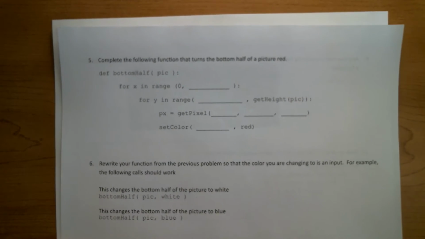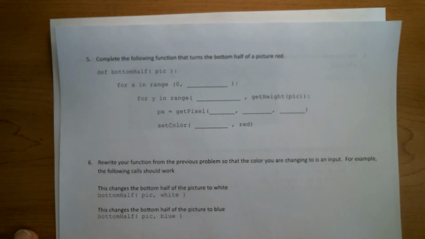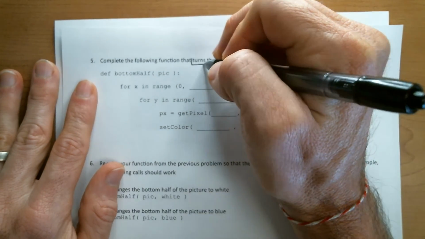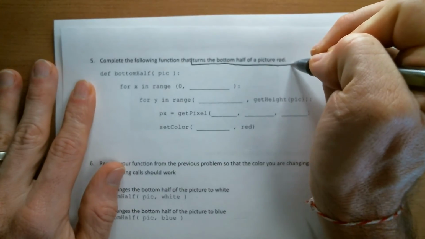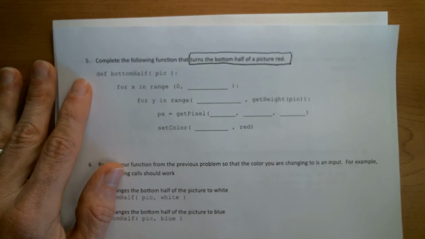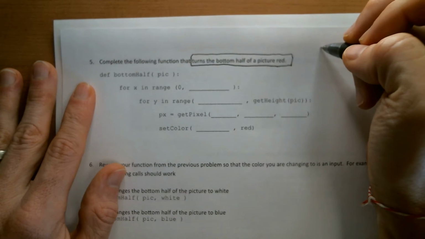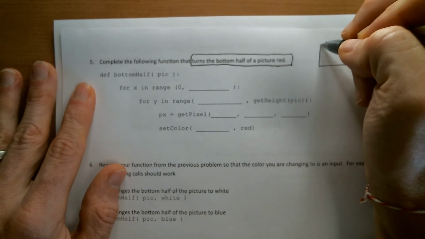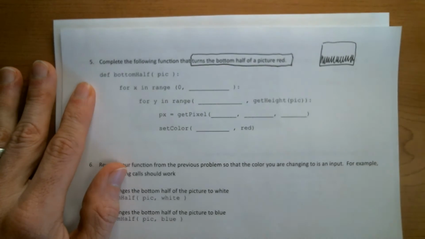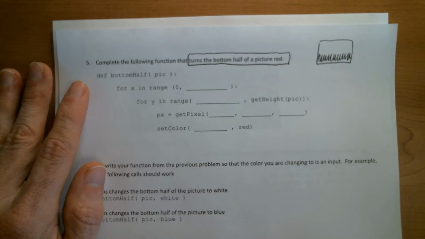All right, so this next one has some code written for you, and then you're sort of filling in the blanks to complete whatever needs to be done here. So it says the function should turn the bottom half of a picture red. All right. So if we think about that visually, if here's your picture, we're trying to change this part of the picture red. So not the whole picture, just that bottom half.